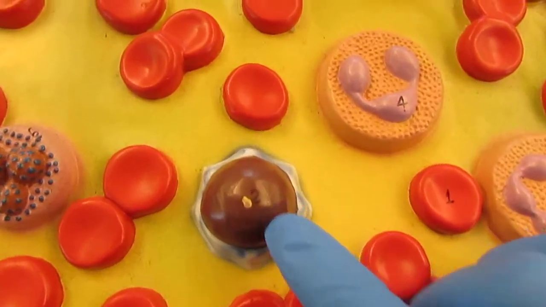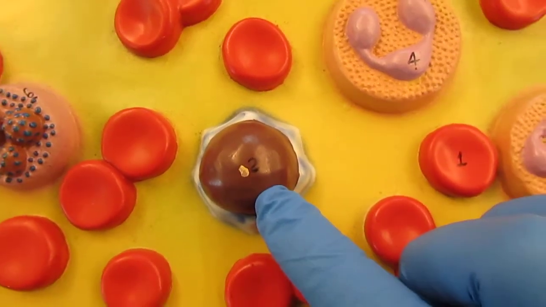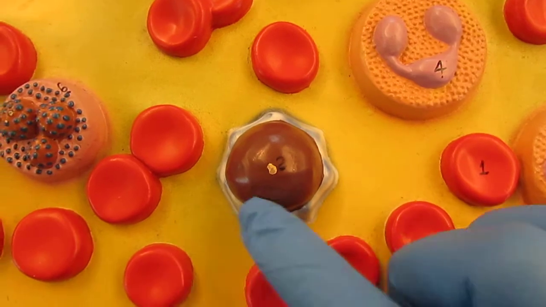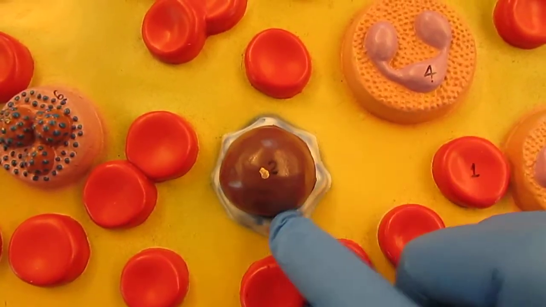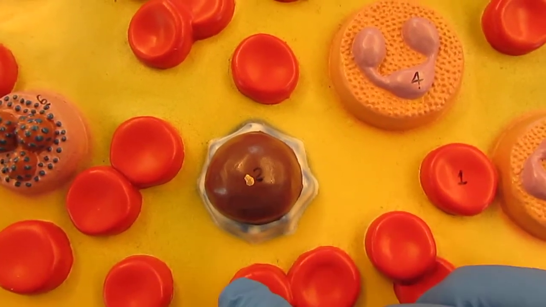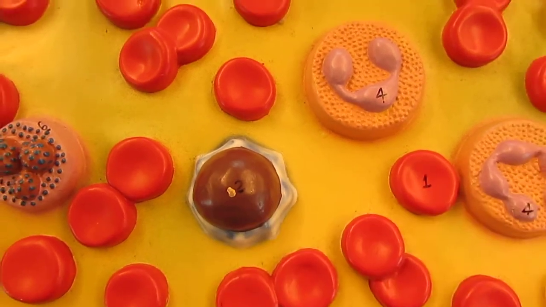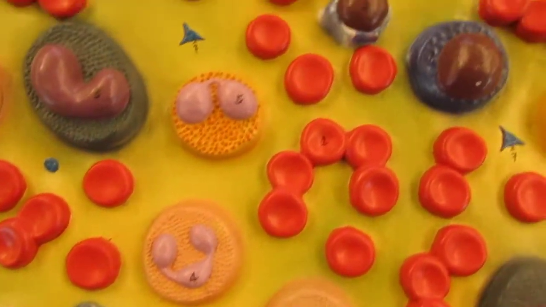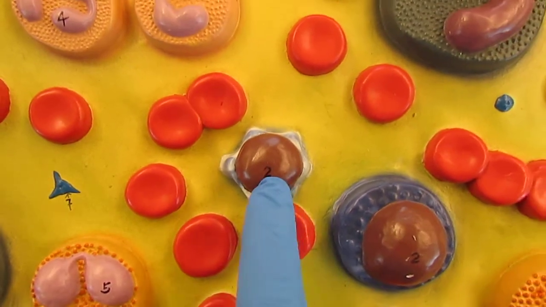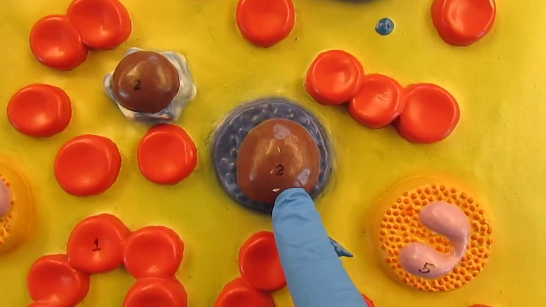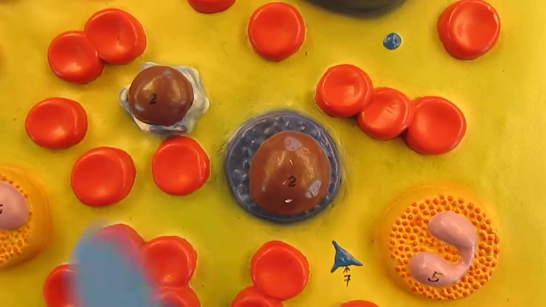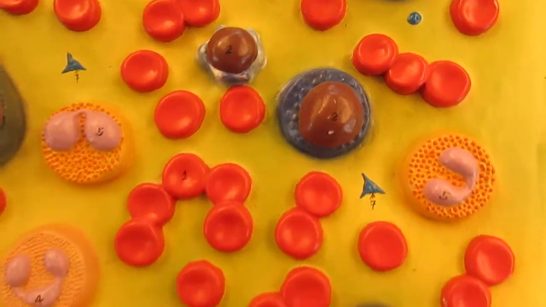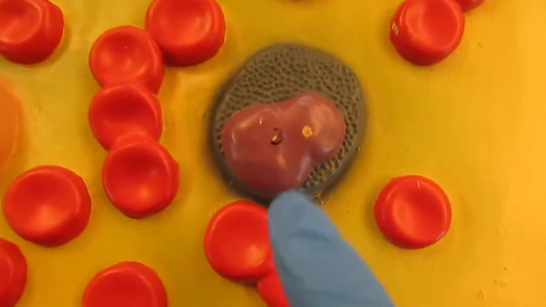First type is number 2 that we can see here. Number 2 is a lymphocyte, right? Big round nucleus filling most of the cytoplasm. There's a lot of variability within lymphocytes. So this is also a lymphocyte, and this here is a lymphocyte. Everything with the number 2 is a lymphocyte.